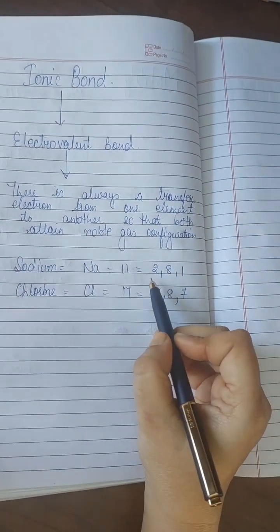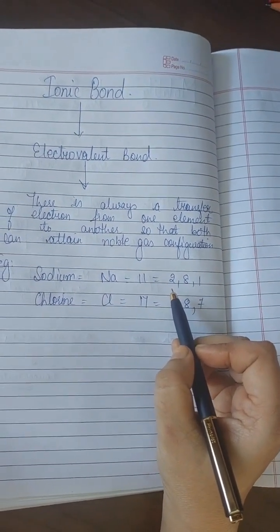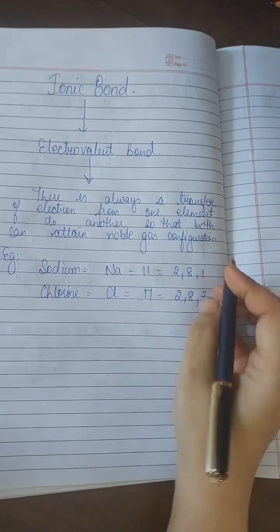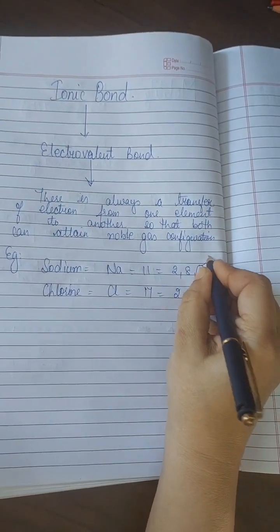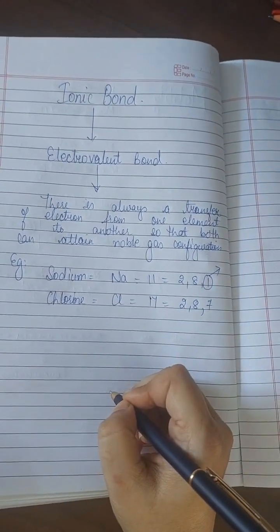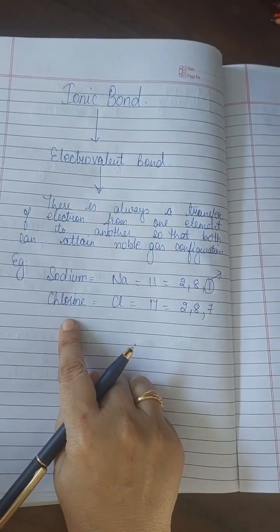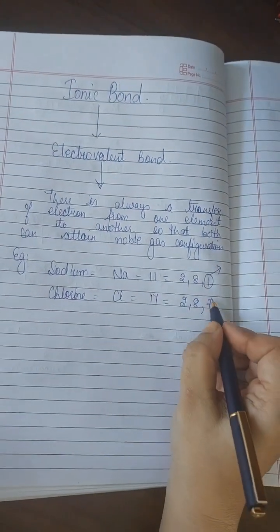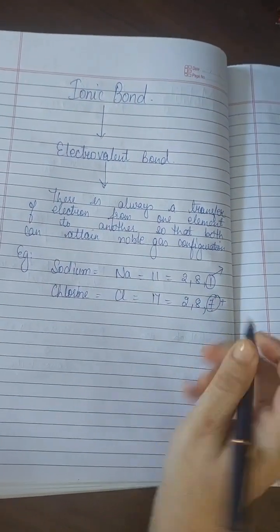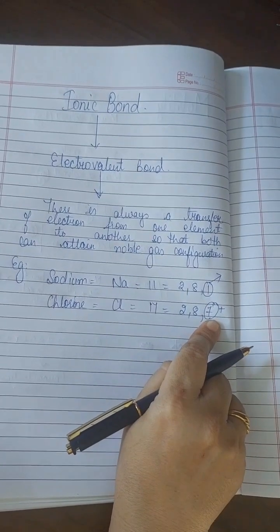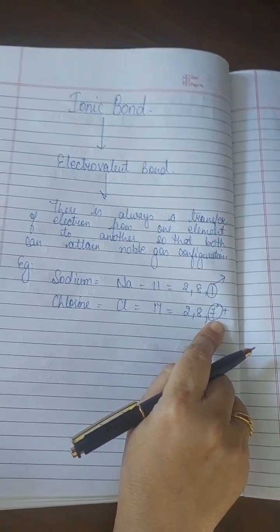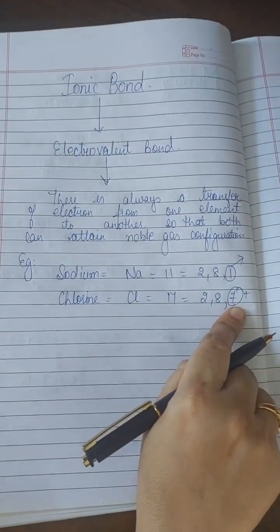So when sodium wants to attain the noble gas configuration, it has to lose its outermost one electron, and chlorine needs one electron to add to its outermost shell to attain noble gas configuration.